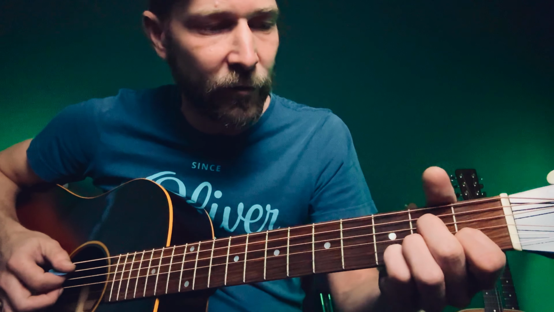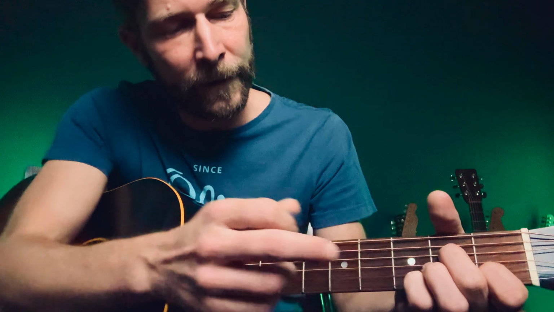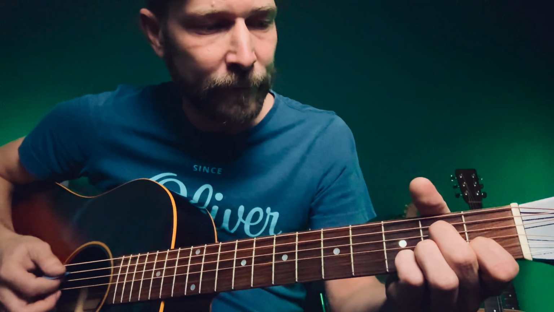When we go to the A chord, I would use this A7 chord with the added pinky on the 3rd fret of the E string, as we had this before.